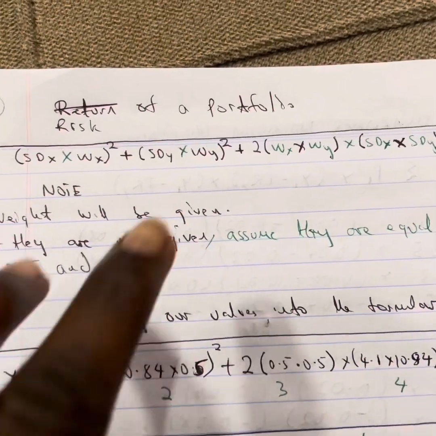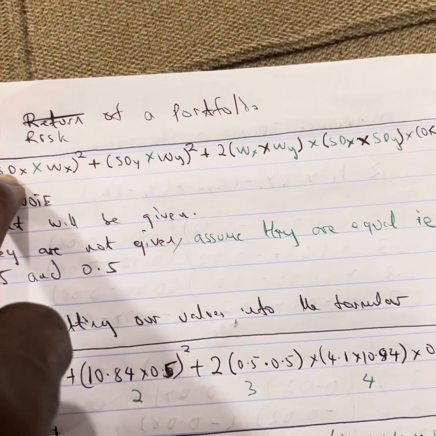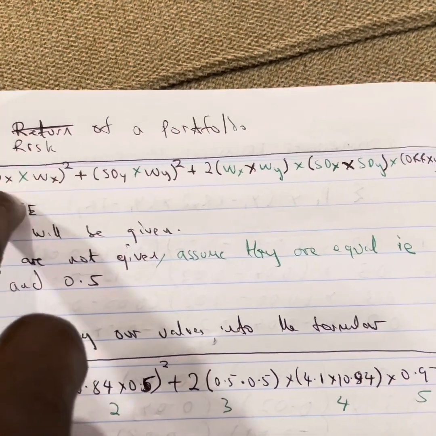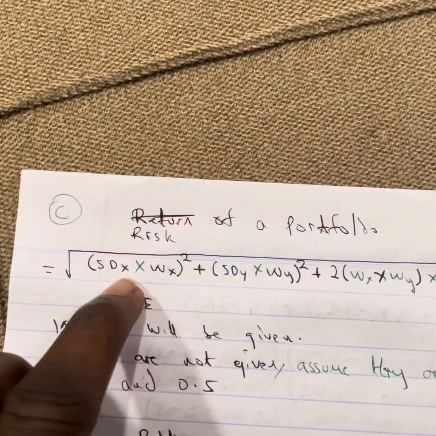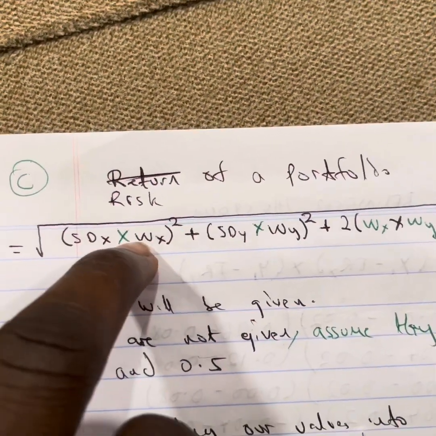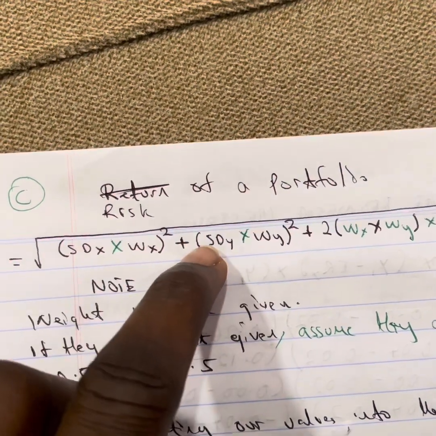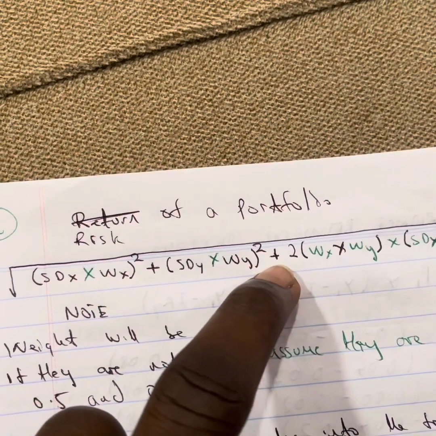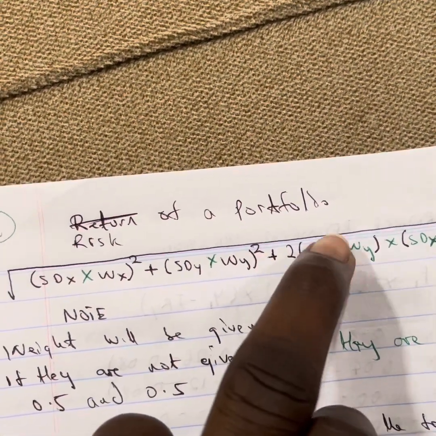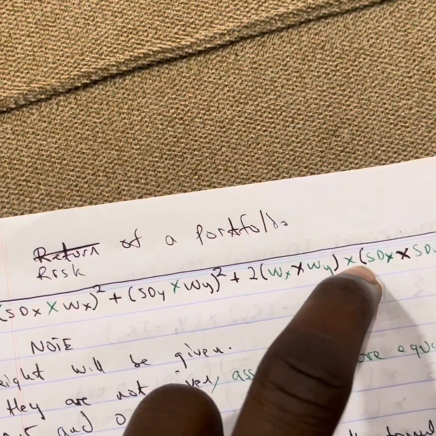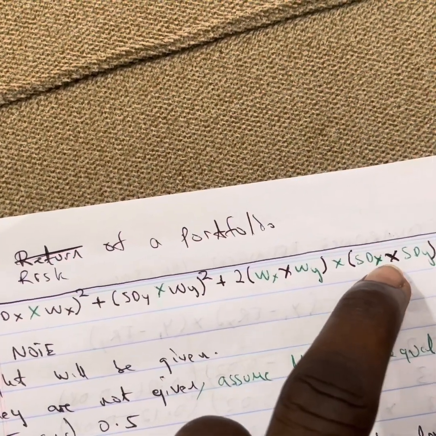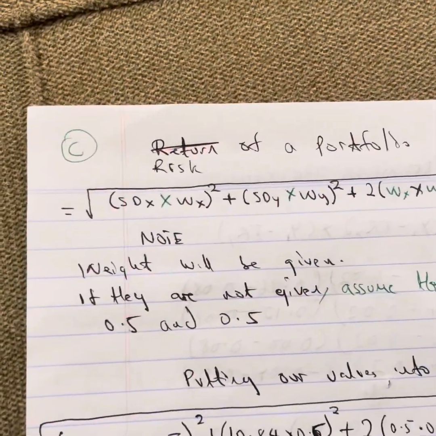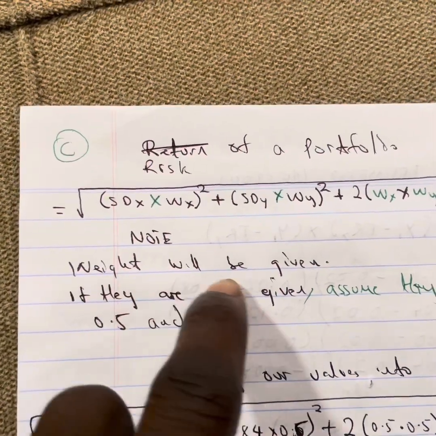The formula is this: the standard deviation of X, I deliberately wrote this in green so that it is distinguished from the X, multiplied by the weight of X all squared, plus the standard deviation of Y multiplied by the weight of Y all squared, plus 2 times the weight of X times the weight of Y, multiplied by the standard deviation of X, the standard deviation of Y, and then the correlation of X and Y. I've written under here that weights will be given.